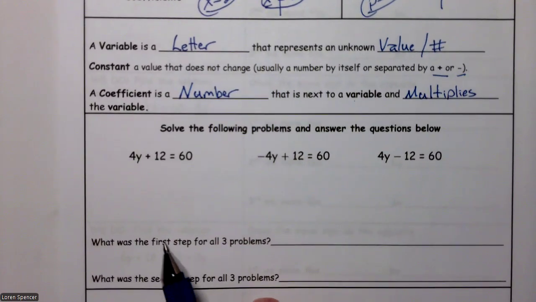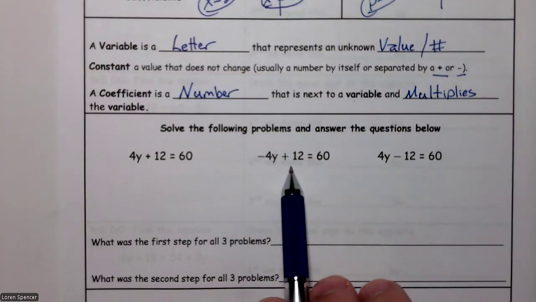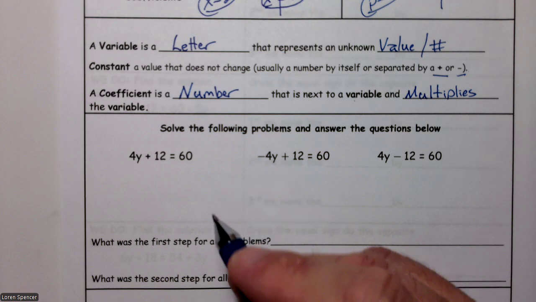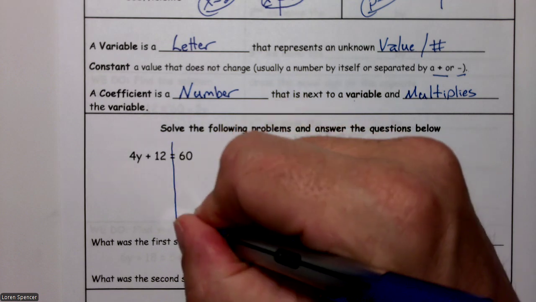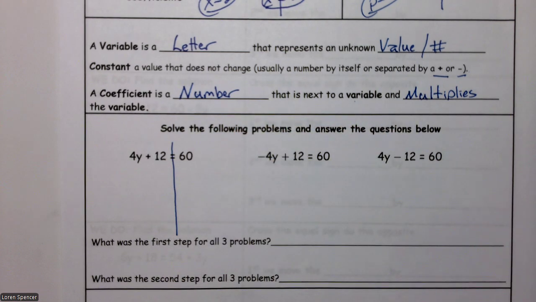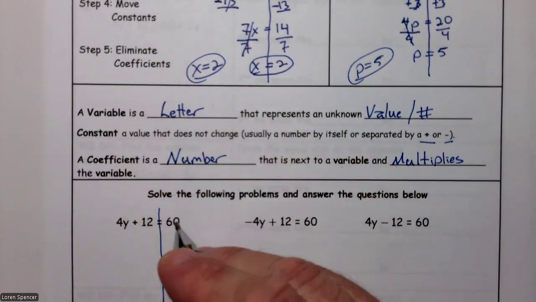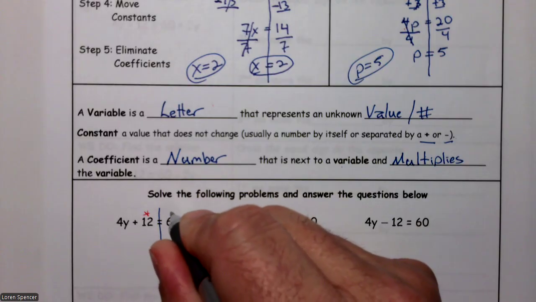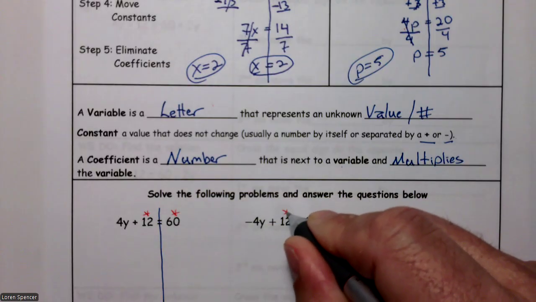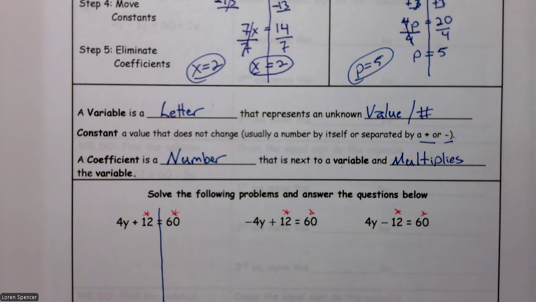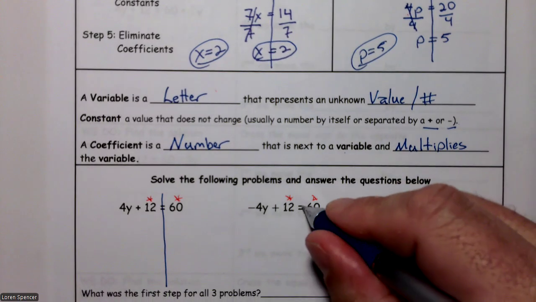Okay. So let's look at these. These are just more two-step problems, so we should be good with this. Solve the problems and answer the questions below. Well, we're going to draw a line through it. First thing I need to do is move constants. So let's identify the constants. Matter of fact, let's identify it for all of them. The constant is a number separated by a plus or minus. So that's the constants on all of them. And we'll go ahead and draw a line through.